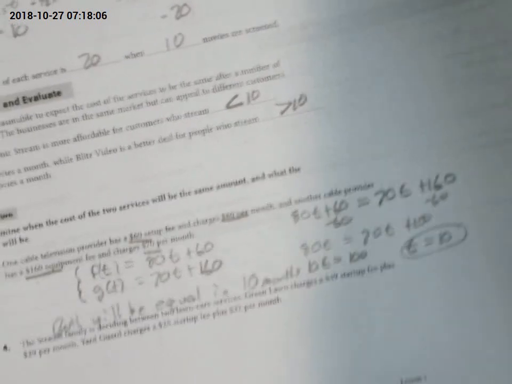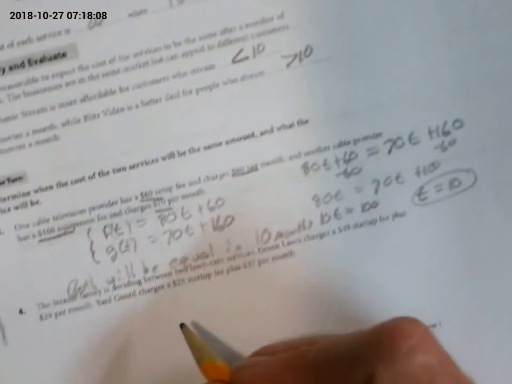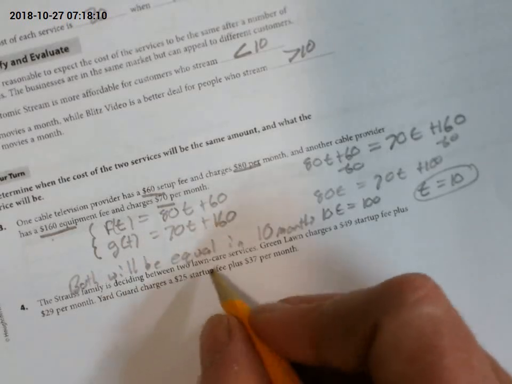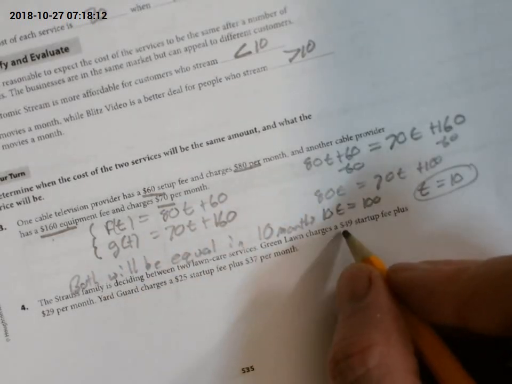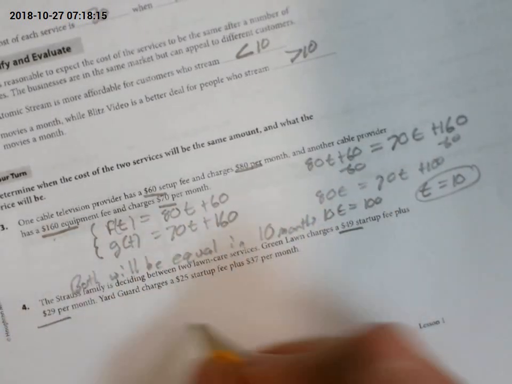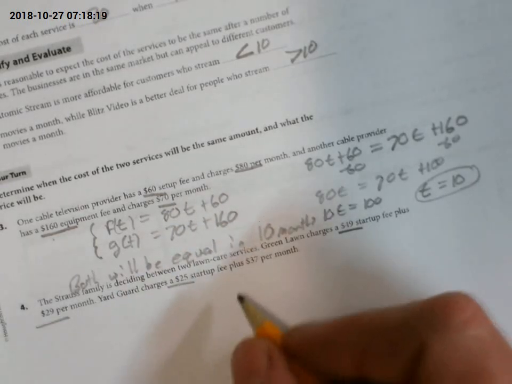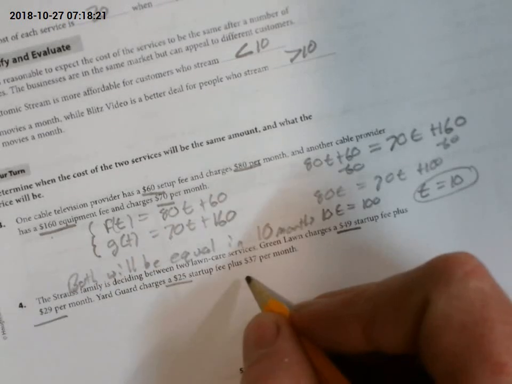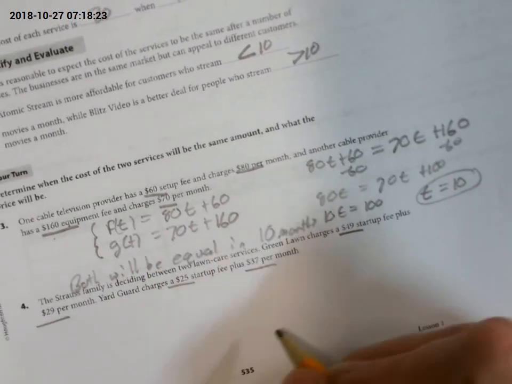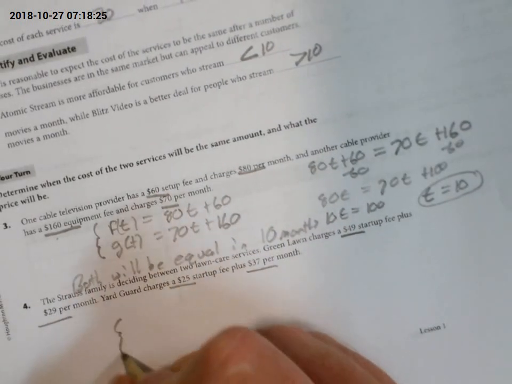All right, we got one more to do here, and then we're a big chunk of the way through. I think this is page 4. The Strauss family is deciding between two lawn care services. Green Lawn charges a $49 startup fee and $29 per month. This other one, Yard Guard, sorry, it's a $25 startup fee and $37 per month. So let's set it up.